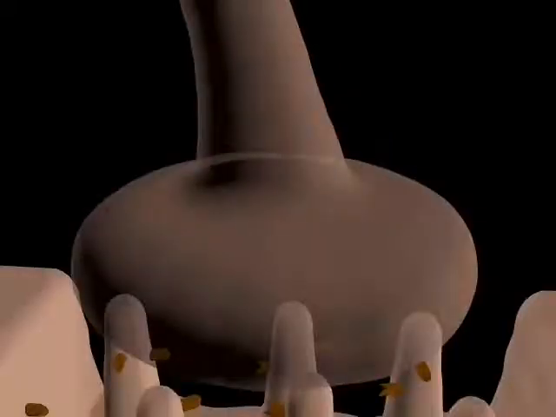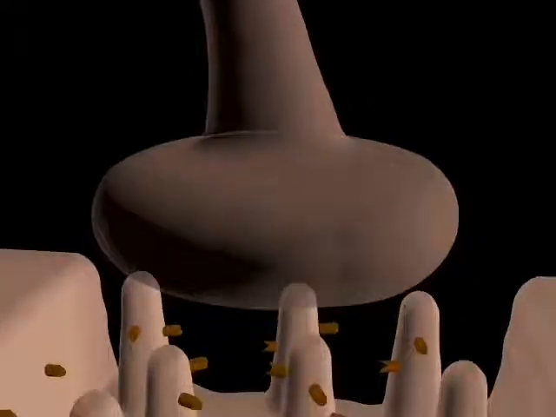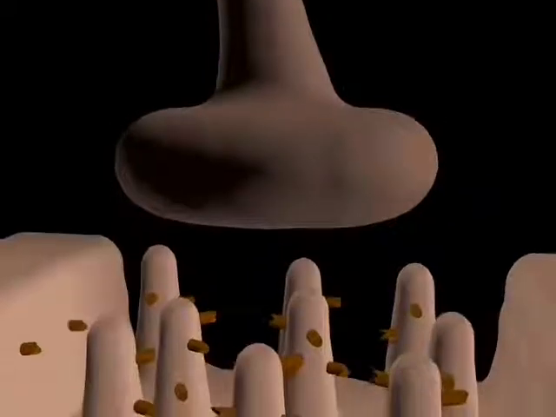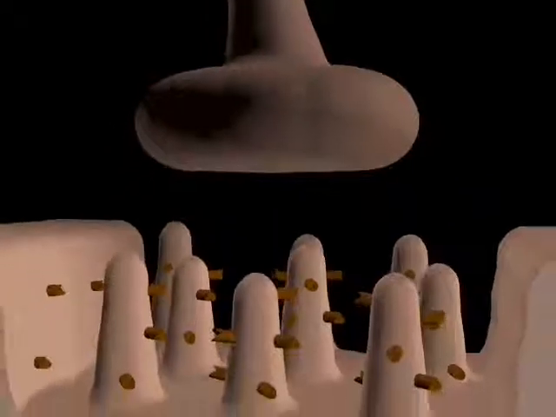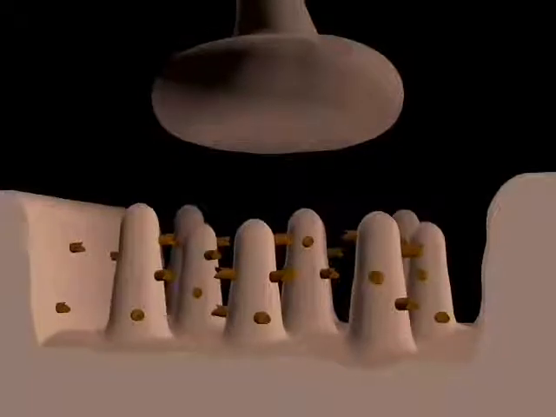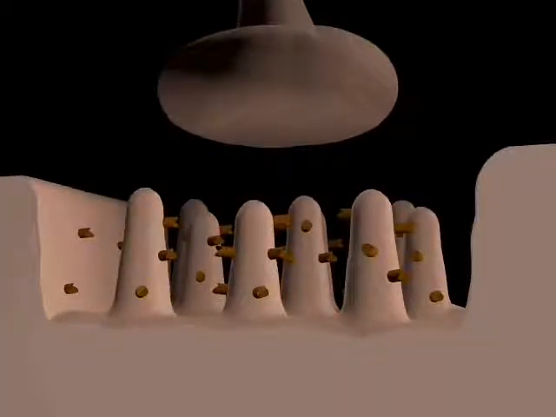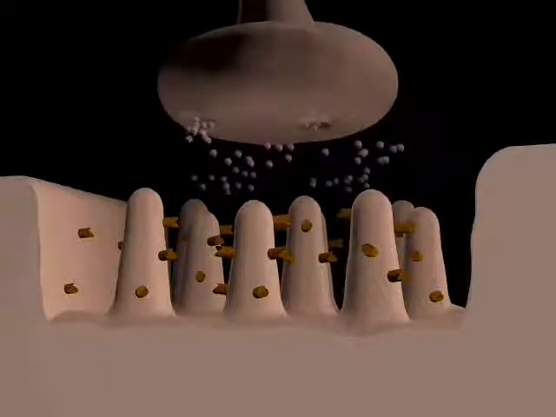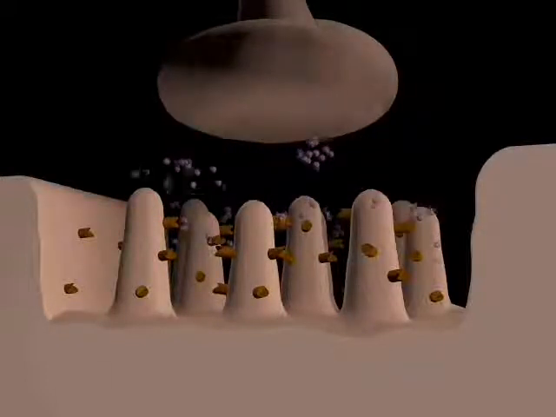Here we see a nerve terminal situated above a neuromuscular junction. In a healthy person, a nerve impulse passes down the neuron, arrives at the nerve terminal, and causes the release of acetylcholine. This then diffuses across the neuromuscular junction and binds with specific receptors on the muscle fiber.